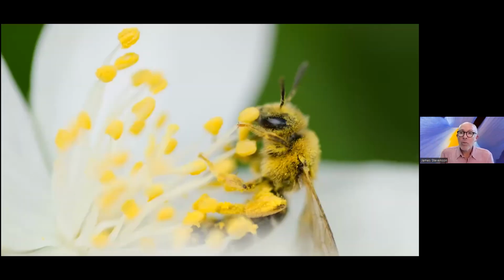The purpose of making pollen is to lose the pollen to another individual of your same species. So for insect pollinated plants, the pollen is sticky. It has to adhere to the pollinator.